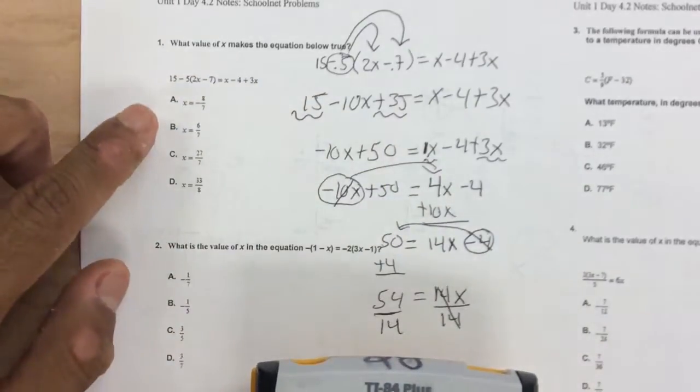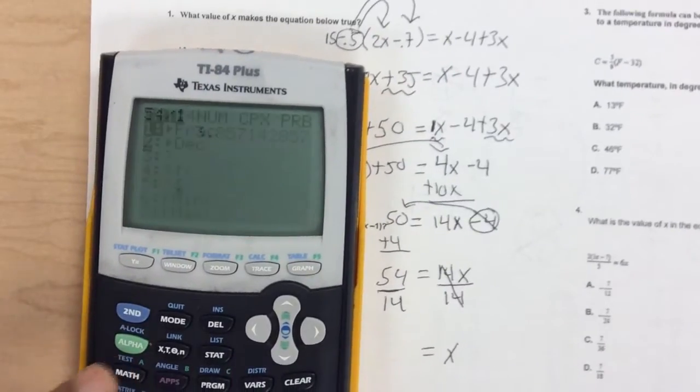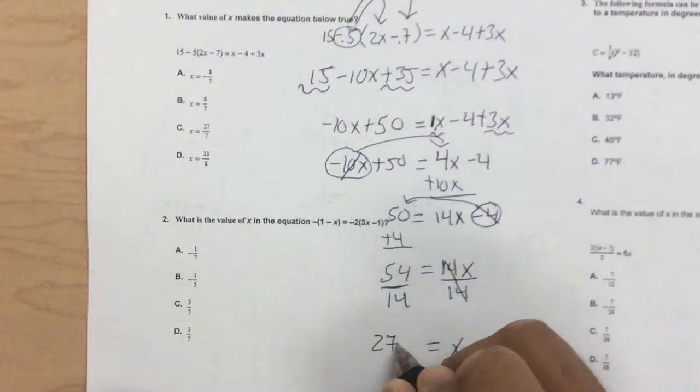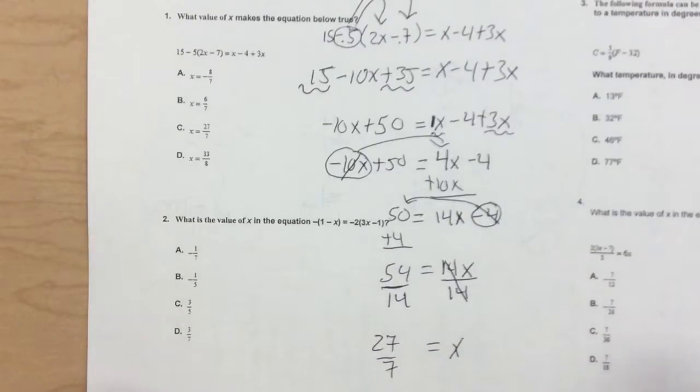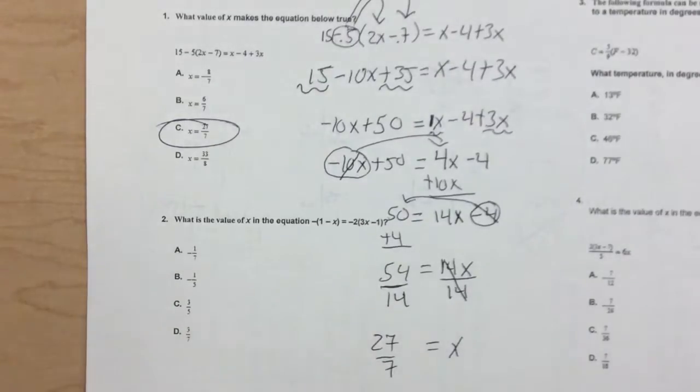But if you notice, all of your answers are in fraction form. So I need to convert that decimal into a fraction. So remember, you click math, enter, and it gives you your fraction, which is 27 over 7. So my answer is C. Okay. Any questions? If you have any questions, let me know the next day in class. Okay, moving on to problem number 2.